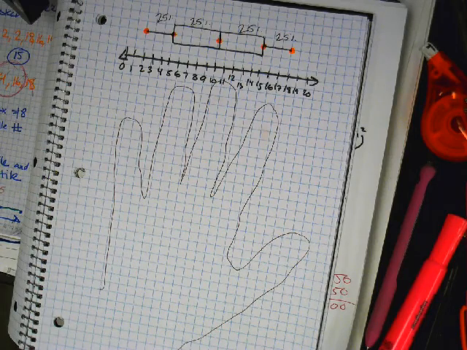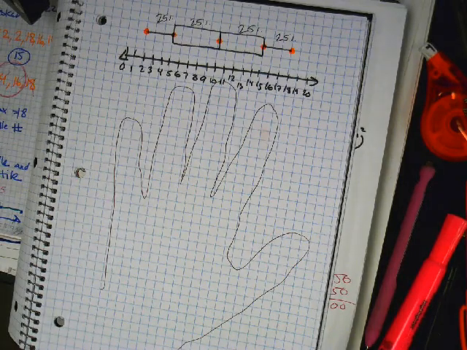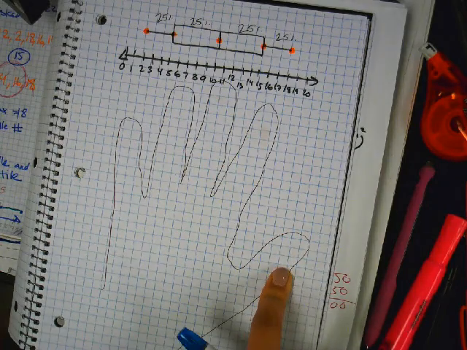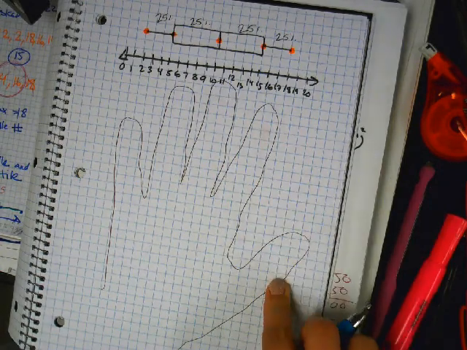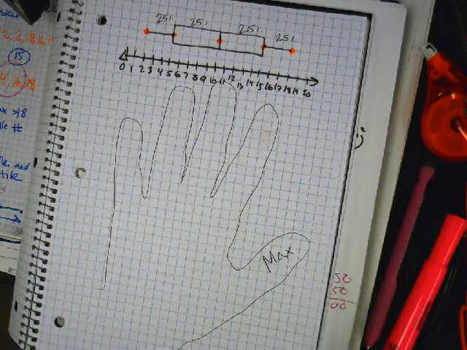Okay. Which finger has the maximum power? The thumb. That's why we play thumb wars, right? So your thumb has maximum power. So this is your max.